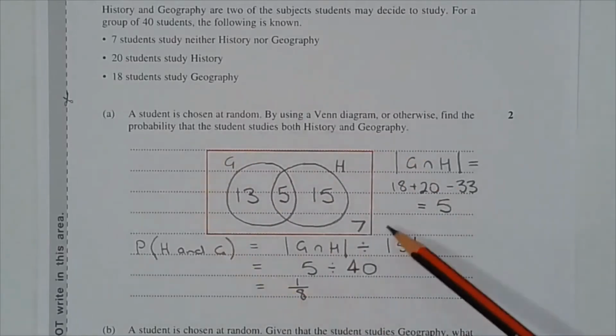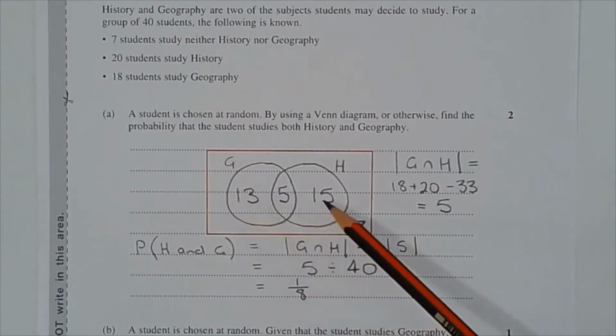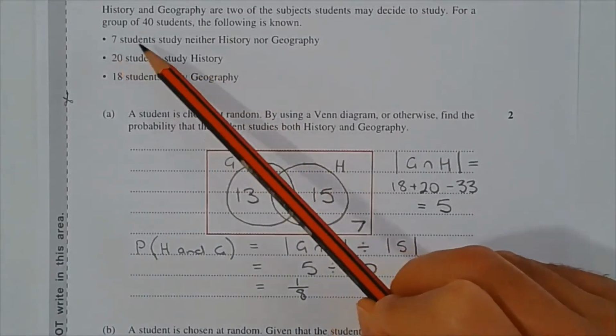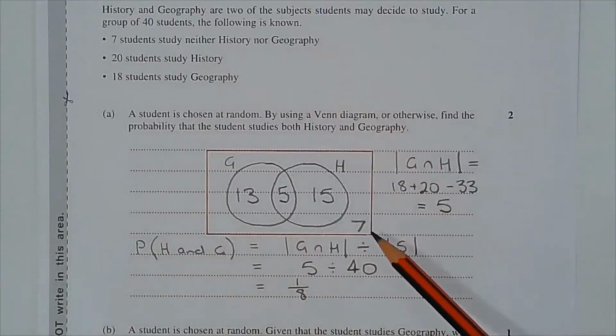Here is a Venn diagram that represents the situation. So we have our two circles, one for geography, one for history. So we need to populate this Venn diagram. So firstly, 7 students study neither history nor geography. So 7 can go outside the two circles.